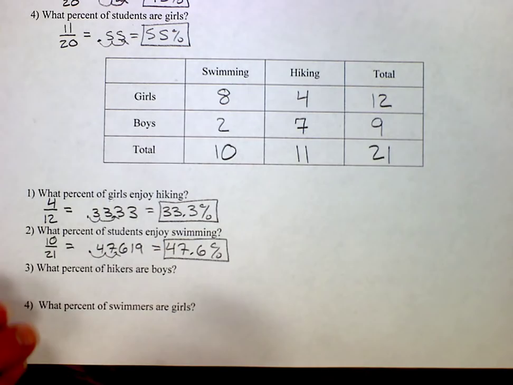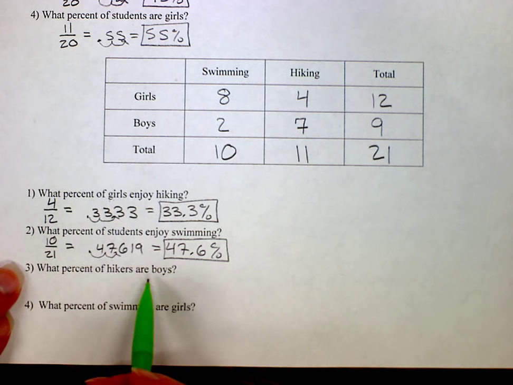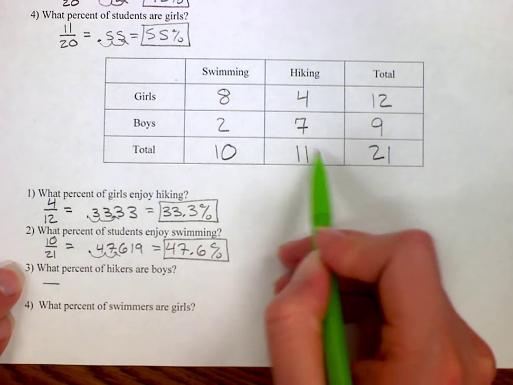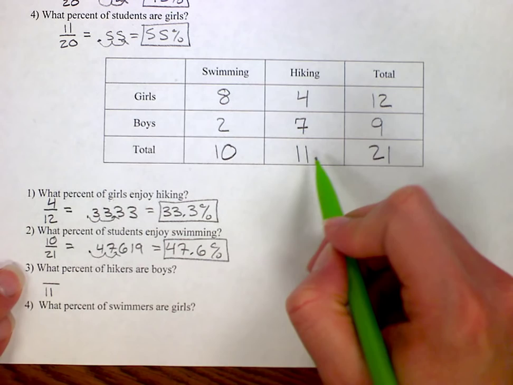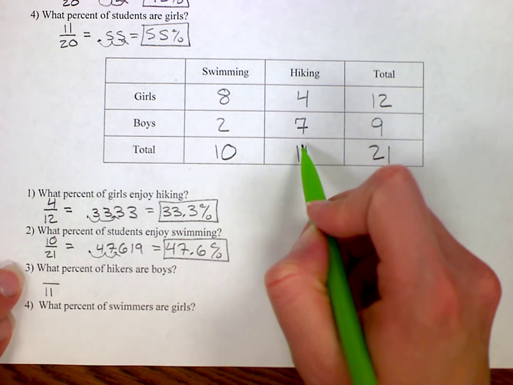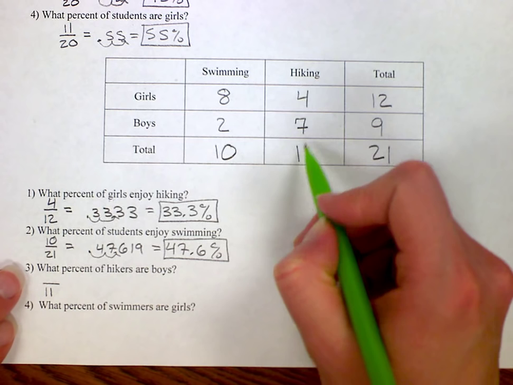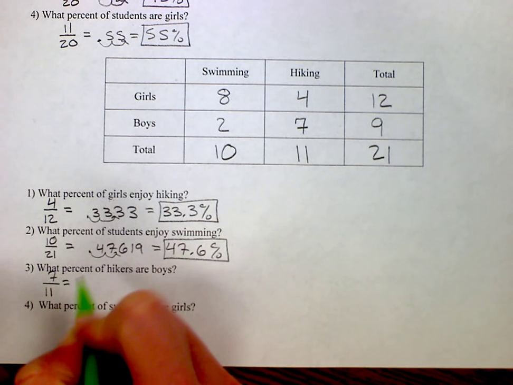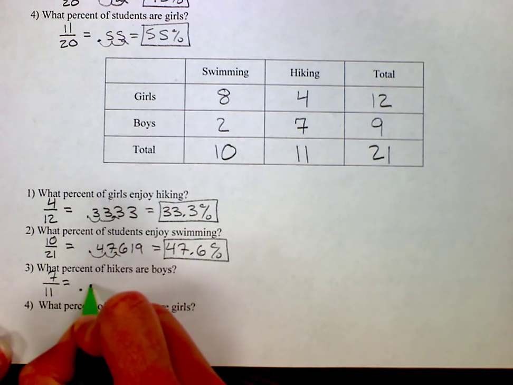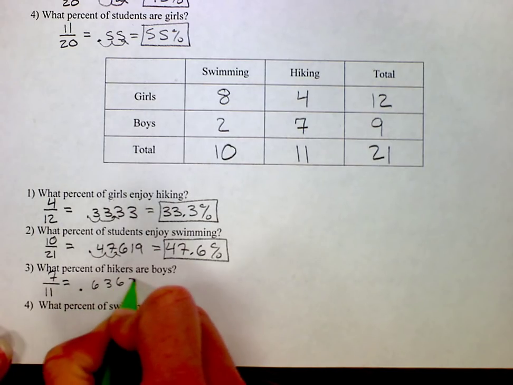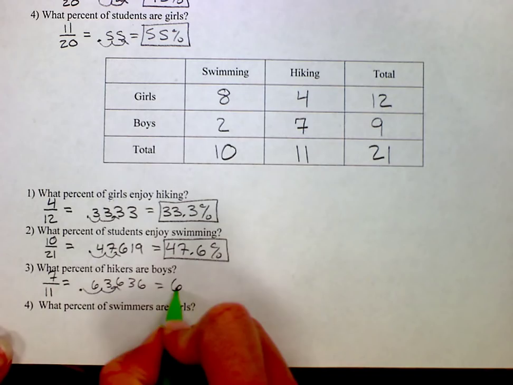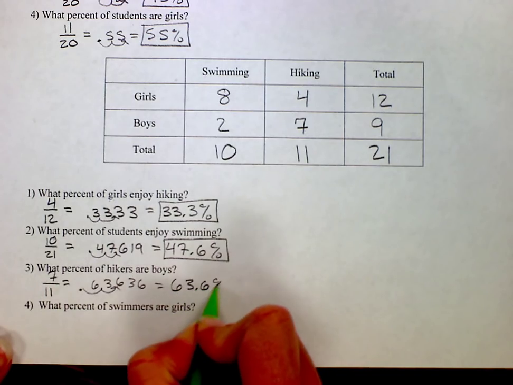Okay, number 3, what percent of hikers are boys? So of those that enjoyed hiking more, that's 11 of them, that goes in your denominator. And we're in the hiking column, and we want to know about how many boys. So we want 7 over 11, which will get us our 0.63636, which we change to a percent to get 63.6%.